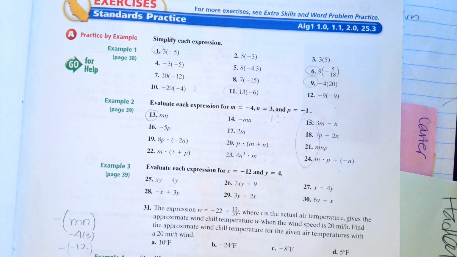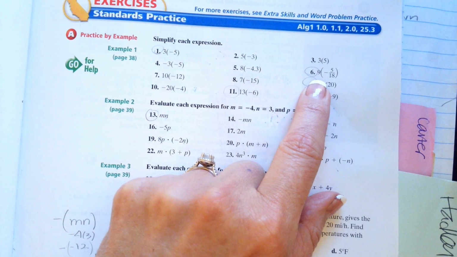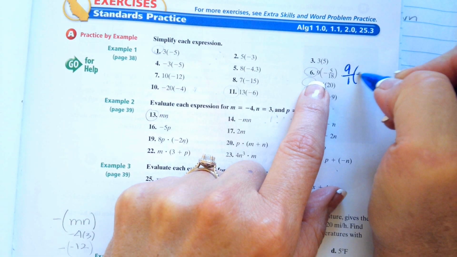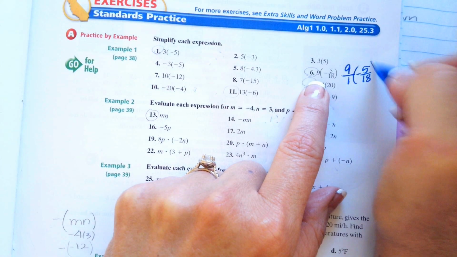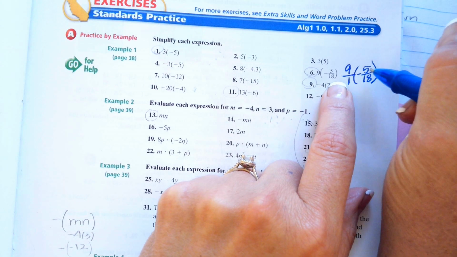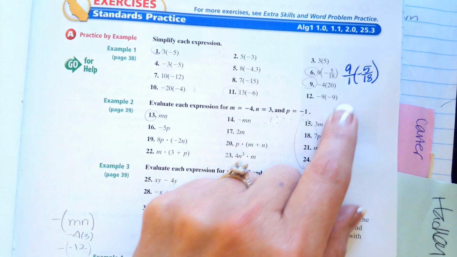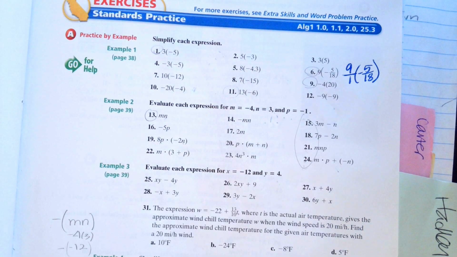They're easy though. For this, it's going to be 9 over 1 times negative 5 over 18. And then you just multiply across for the numerators, and you multiply across for the denominators. So even though it's a fraction, it's totally fine. You would just do that.